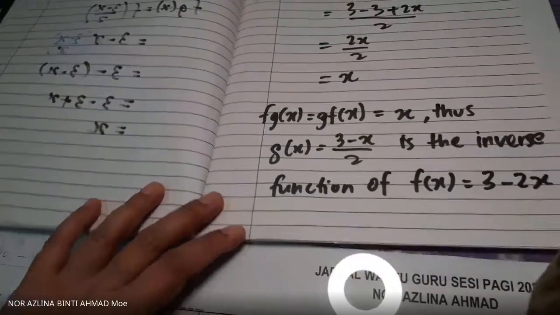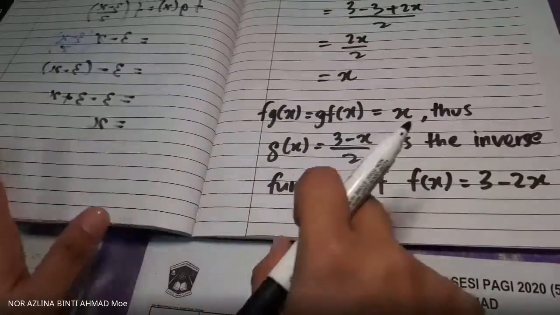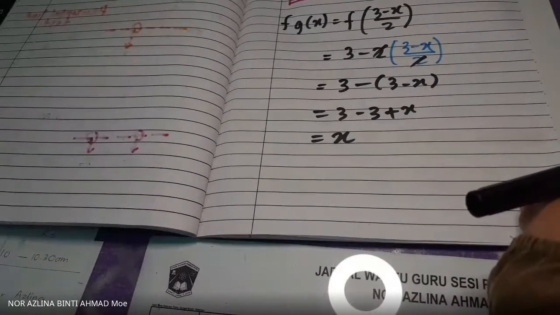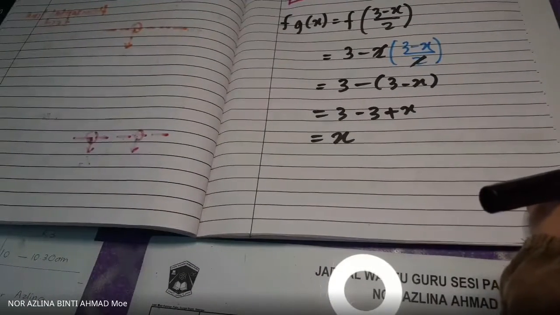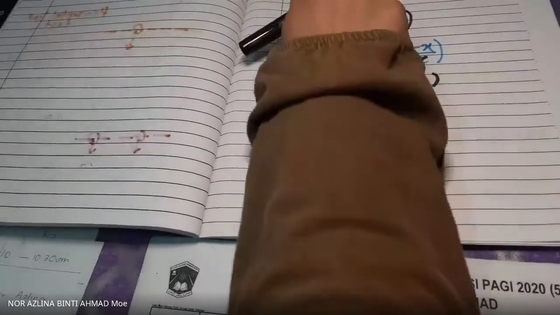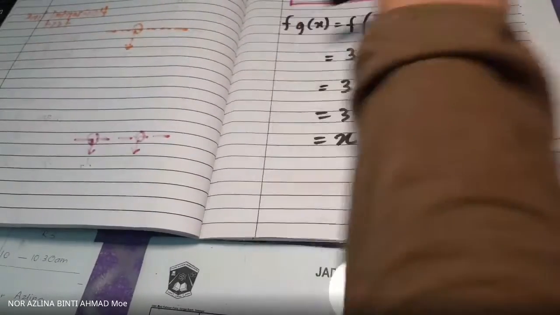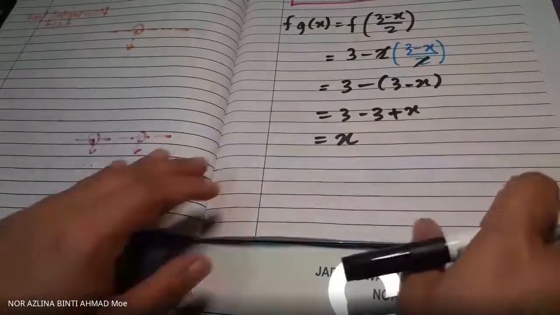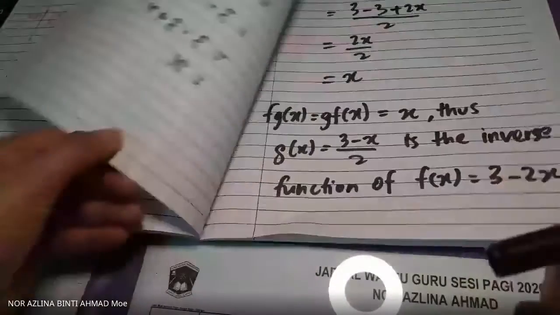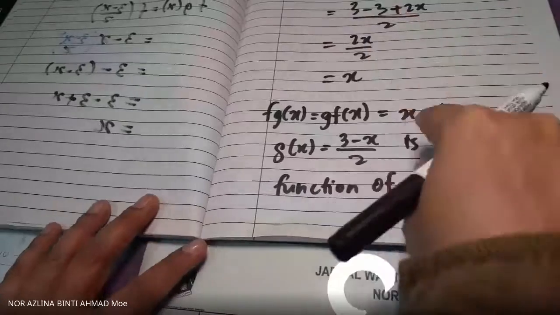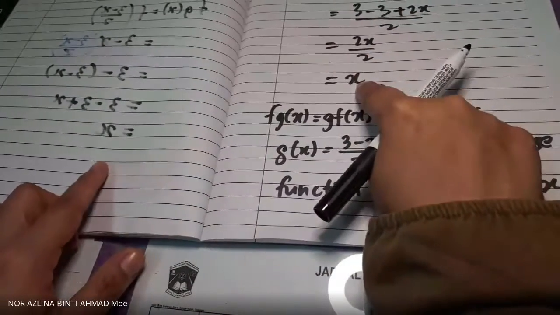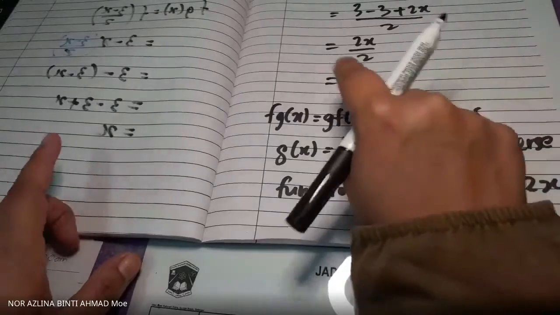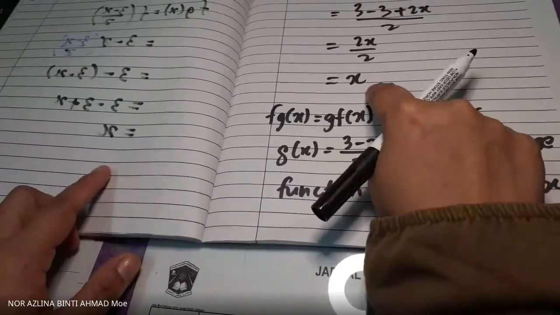Kena ke buat ayat ni? Sepatutnya buat sebab dia suruh buktikan. Verify, tentu sahkan. Yang fx ini, okay, ni function fx dan inverse dia gx. So kita dah buktikan fgx equal to x dengan gfx equal to x. Kenalah buat conclusion dia. Tak bolehlah tergantung kat sini je. You tak verify lagi. You baru proof. You belum verify lagi. You belum tentu sahkan.